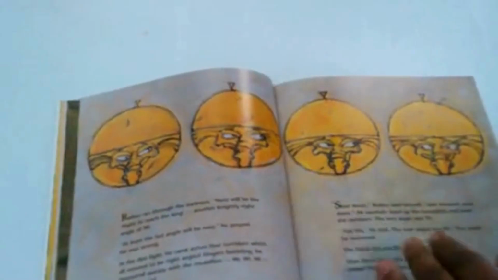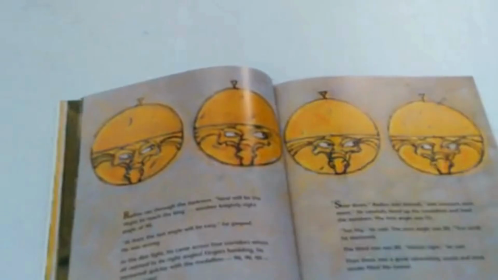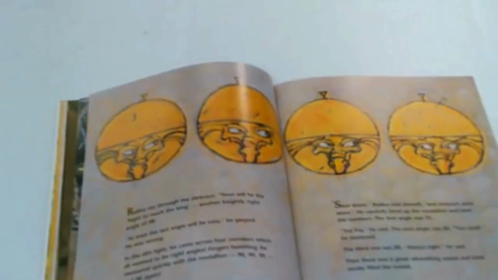So he turned there. The thumps grew louder. Something sniffled and sniffed as if hunting for him. I'm getting nervous for him. Hope we can get out of there. Radius ran through the darkness.